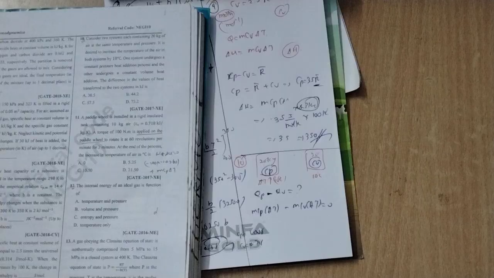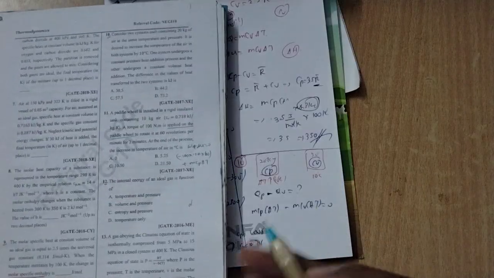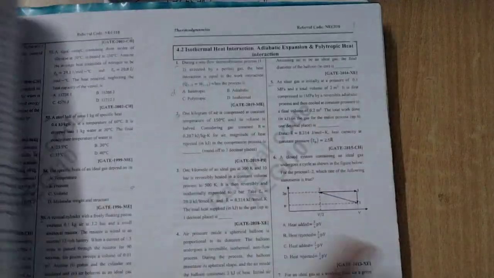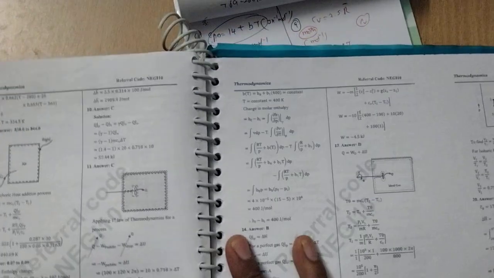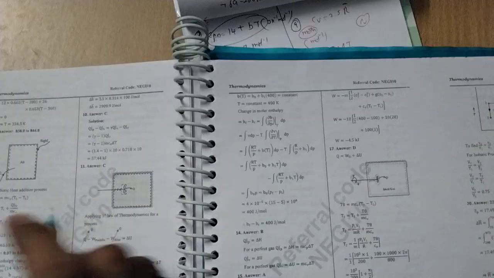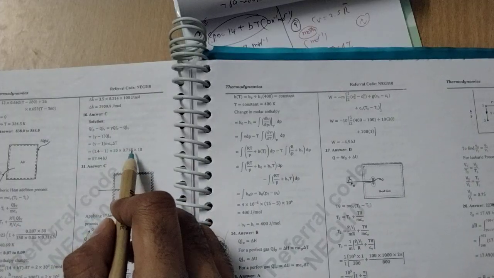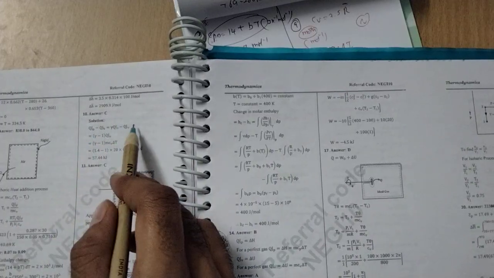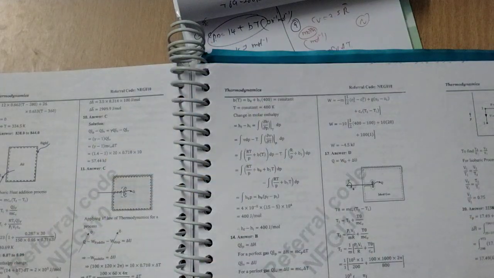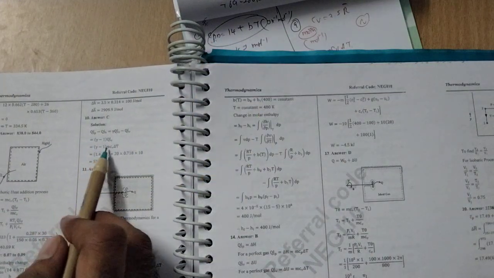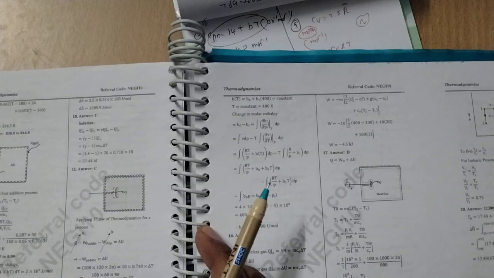It's just a simple thing. I'll just show it to you. See, each and everything has been constant. I just took a different approach, that's it. So not a bigger difference. Gamma minus 1 of Qv, that is m Cv of delta T, that's it.